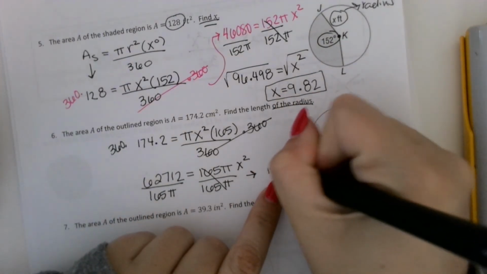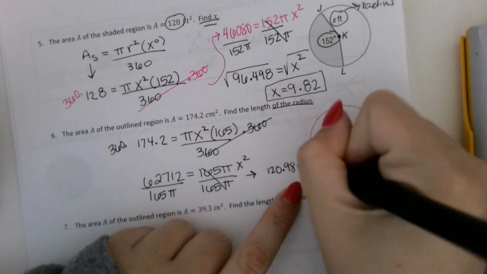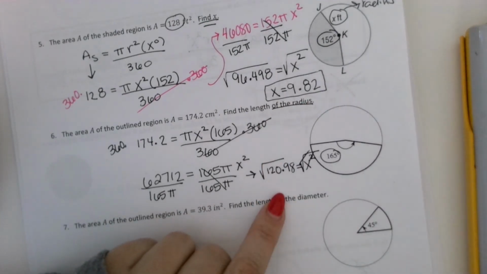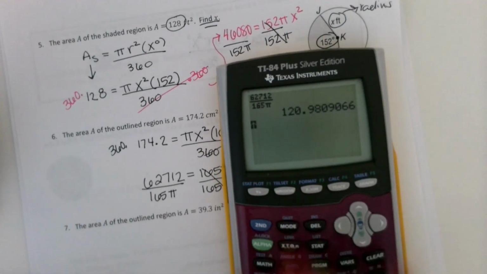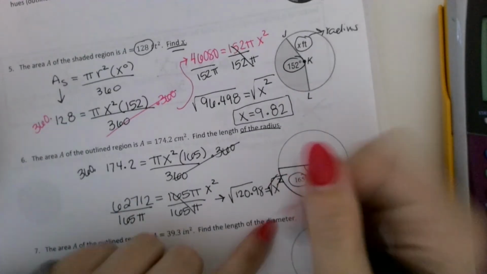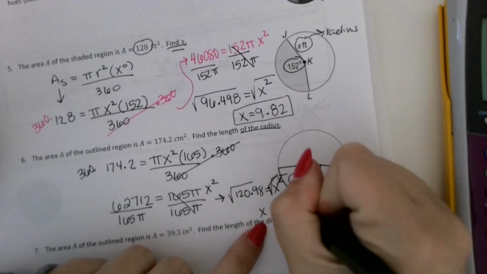We get 120.98 equals x squared, square root each side. Now remember, to get that perfect answer, we're going to do the square root. We're going to go up and grab that. Now we got that whole decimal in there. We get 10.999, which is going to just round up to 11.